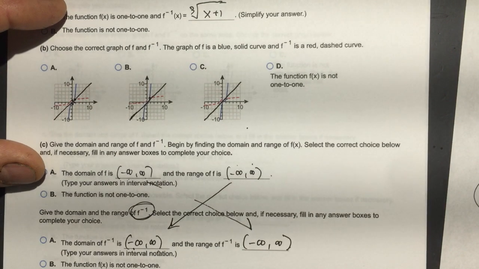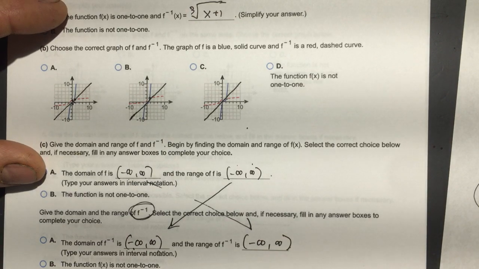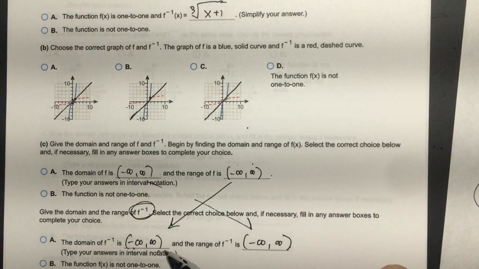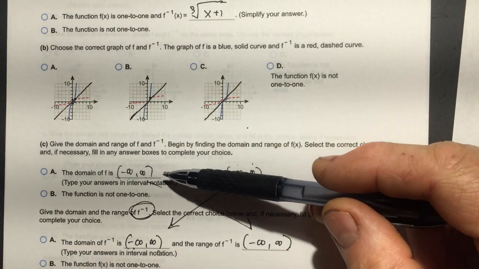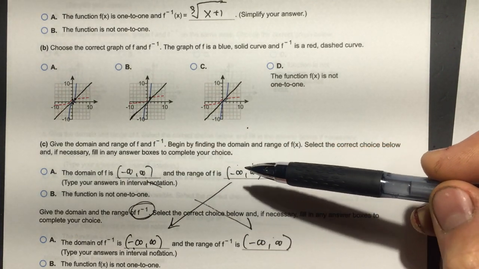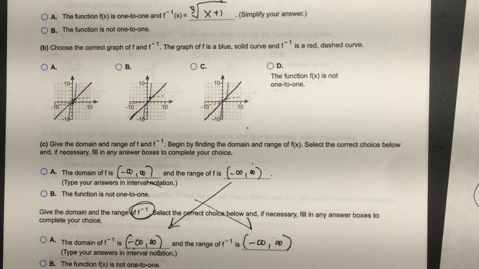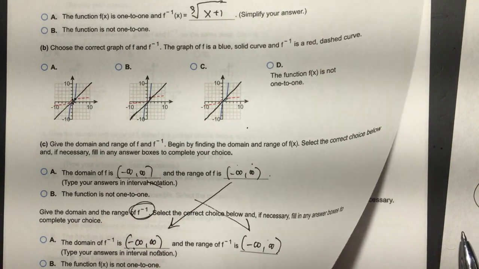Oh, I didn't have it on the screen. I'm sorry. All right, so the domain of your function would be the range of the inverse, and the range of the function would be the domain of the inverse. Okay.